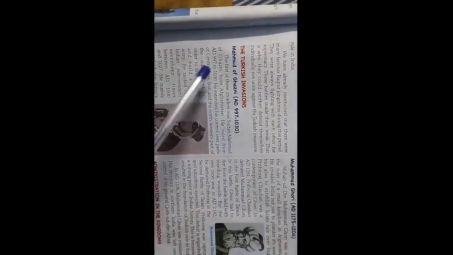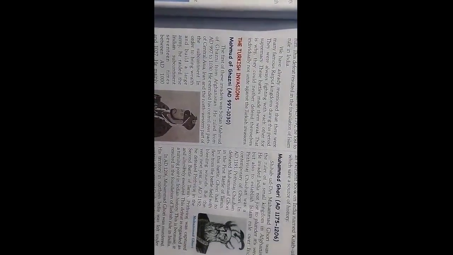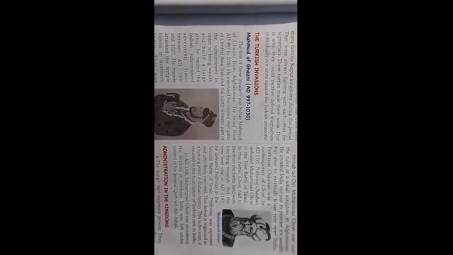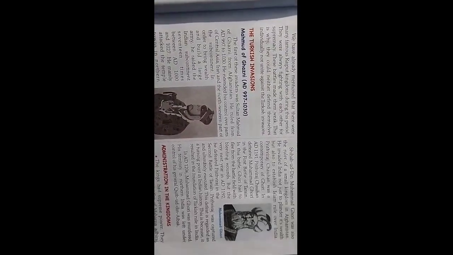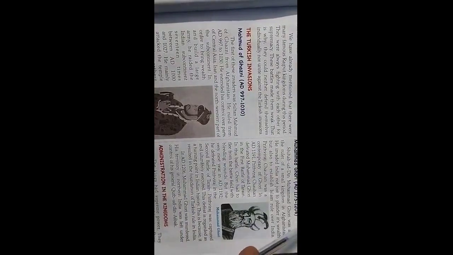So the next topic is the Turkish invasion of Muhammad of Ghazni. It's a very important topic because in this topic we will read about the invasion of Islam in India. How did Islam enter India? In this topic we will read. And this is starting from Muhammad of Ghazni. That is the Turkish invasion, and Muhammad of Ghazni, he was from the Turkish country.